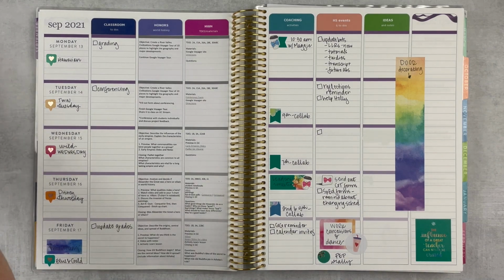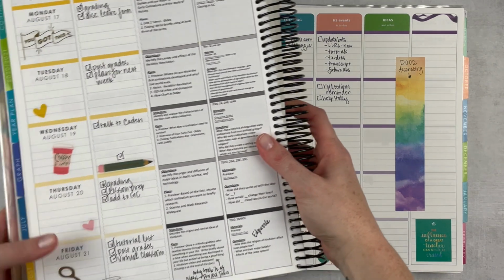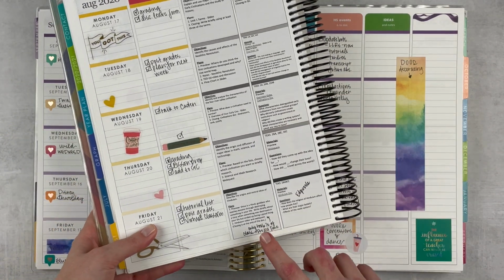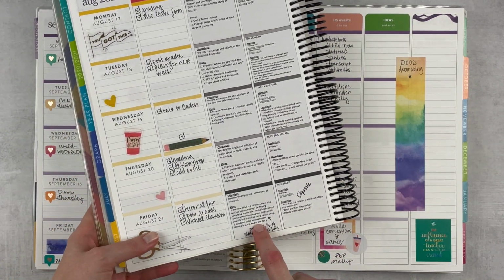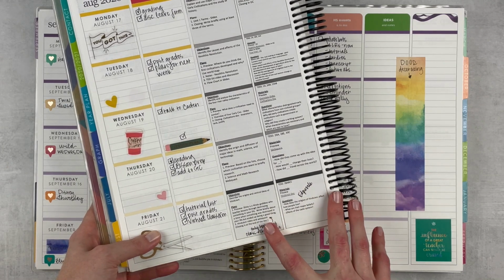Here is mine from last year. You can kind of see what I'm talking about. So here I made a note that it only took half of the class time and we just spent the rest of the time working on our project.